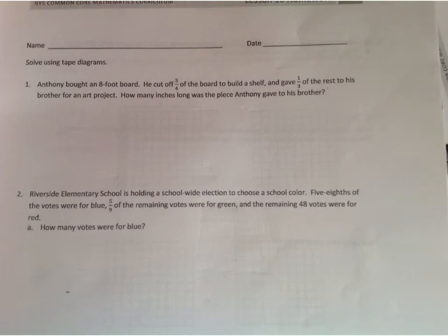Today's lesson in math, lesson 16, is on solving word problems involving the multiplication of fractions. And the students must use a tape diagram first to show how they're going to solve it with their math. So we're going to look at number 1 in their homework from their orange book.